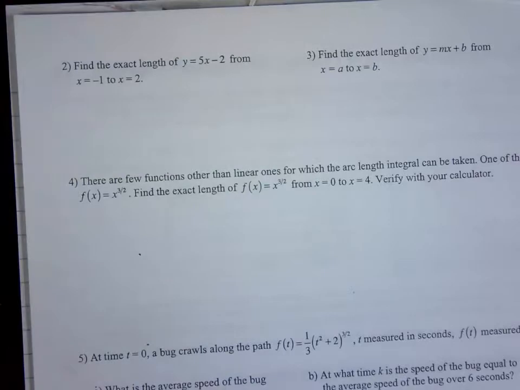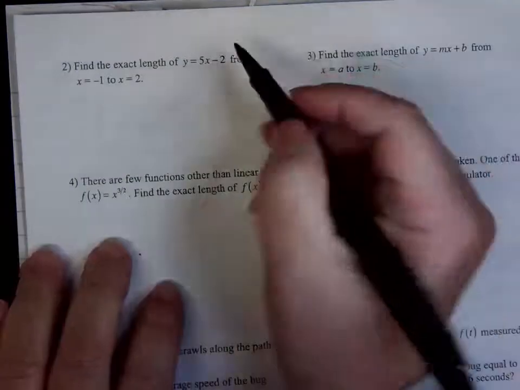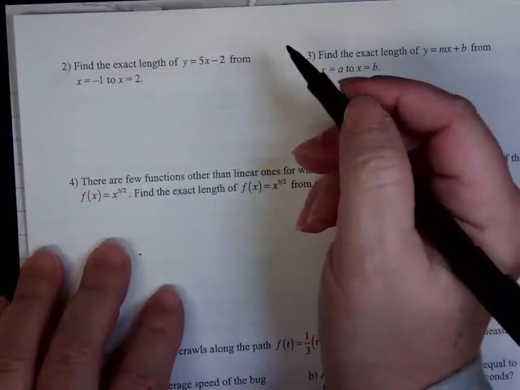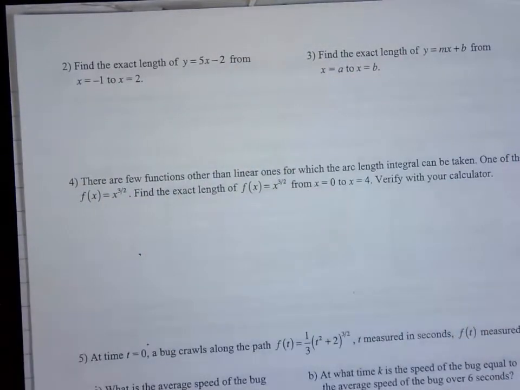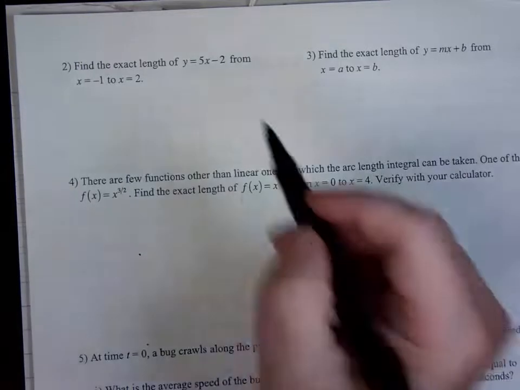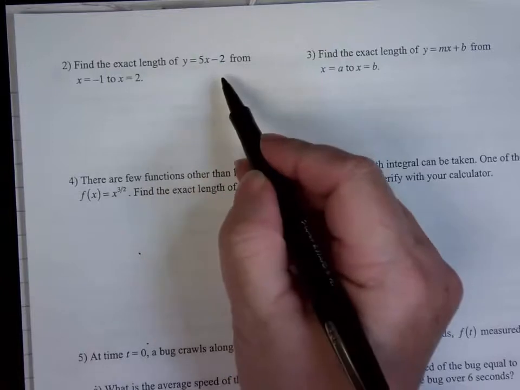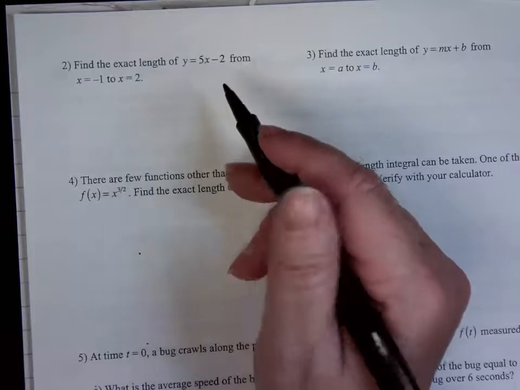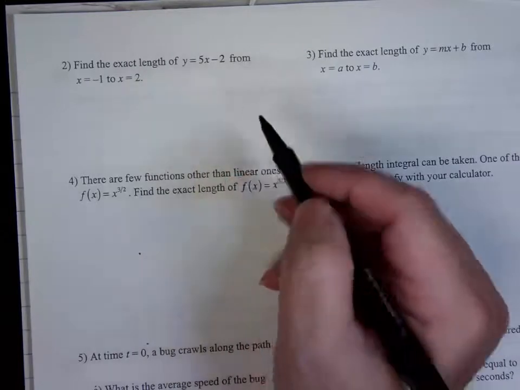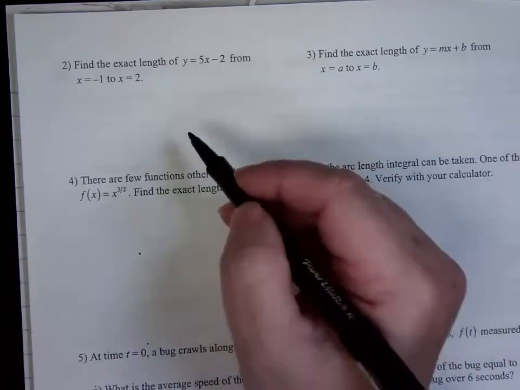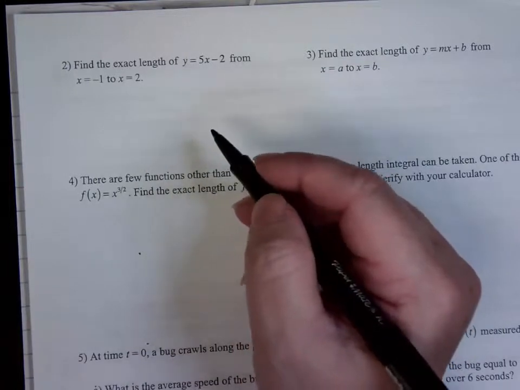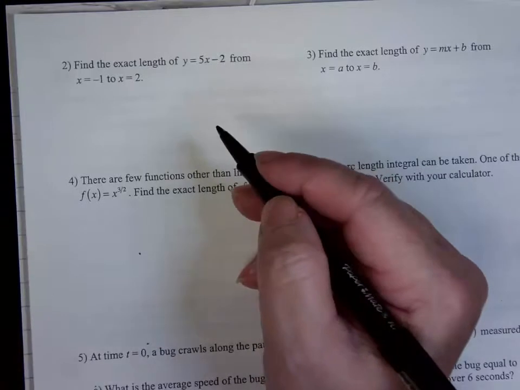It says find the exact length of y equals 5x minus 2 from x equals negative 1 to x equals 2. We're going to do it totally without a graph. Just do it using the formula we just found. Now, what kind of graph is this? It's a line. Could you find the length of a line without calculus? Yes. But I'm going to do it with calculus to show you that it can be done, and honestly the amount of work that it requires is about the same, if not less, if it's linear, okay?